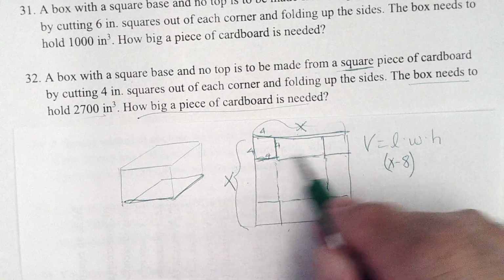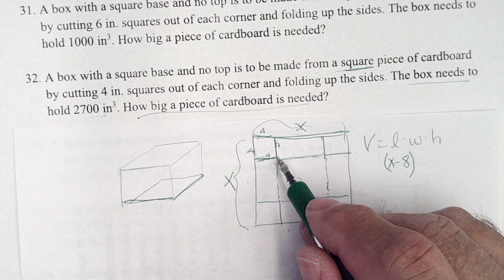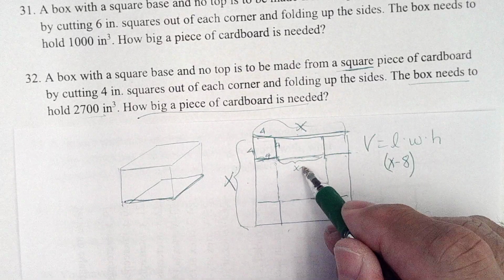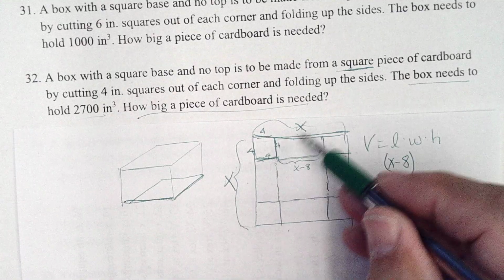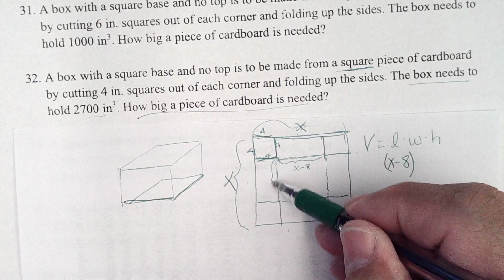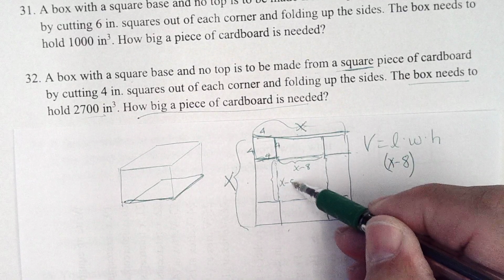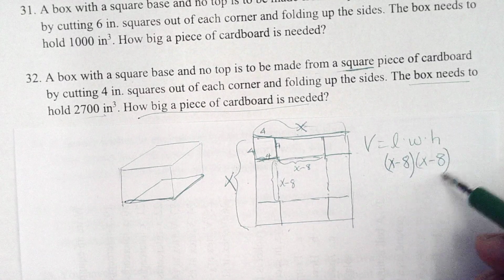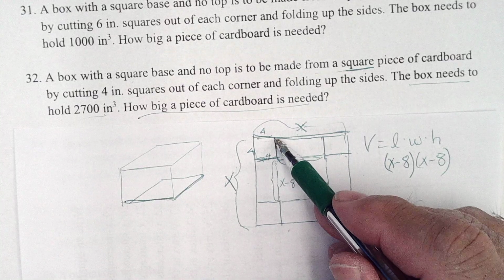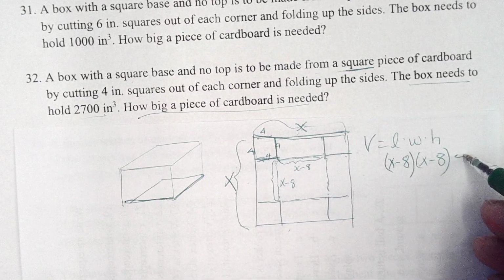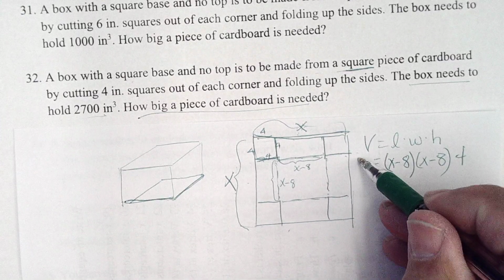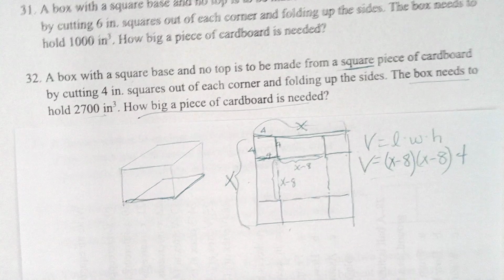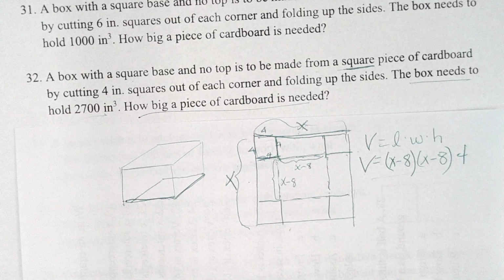And since these are both the same, the width is also x minus 8. And the height is how much we fold up, which is 4 inches. So there's the volume, and that's a parabola. And we want to maximize it.